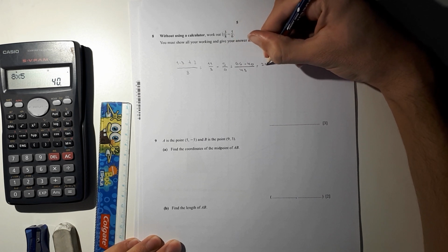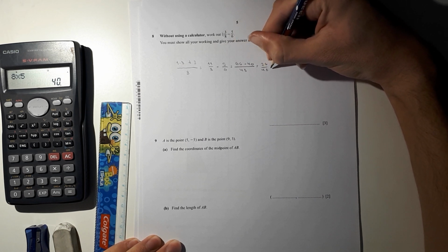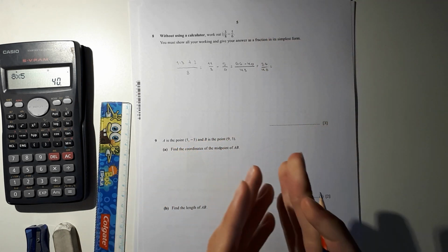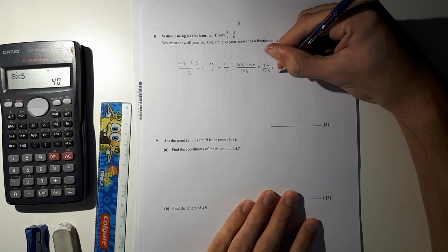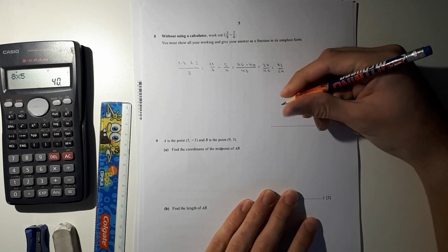So we got 26/48. And these two numbers can be simplified by dividing by 2. So we have 13/24.